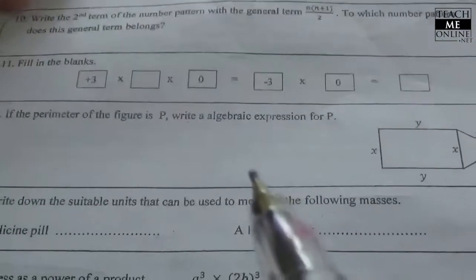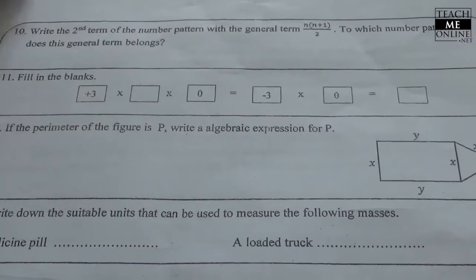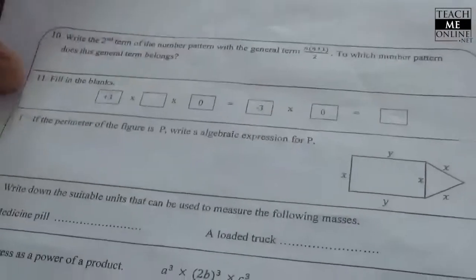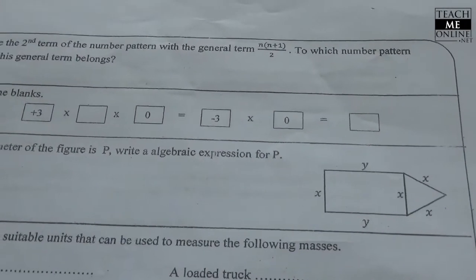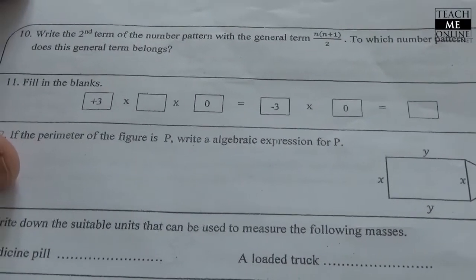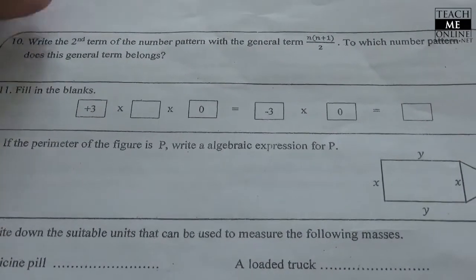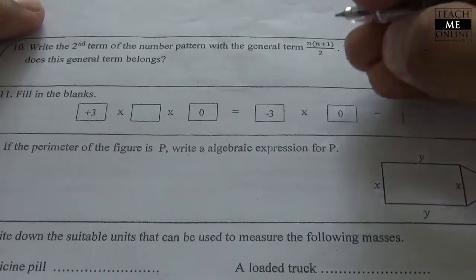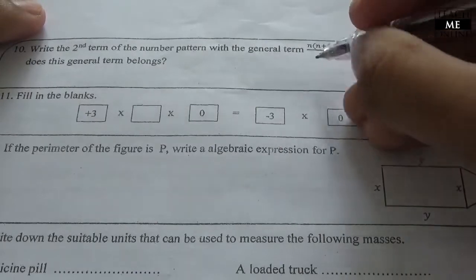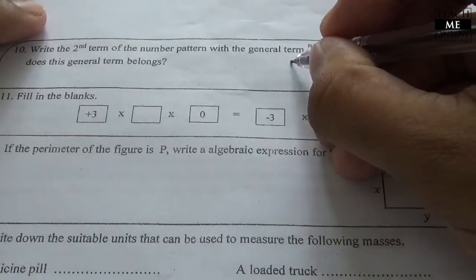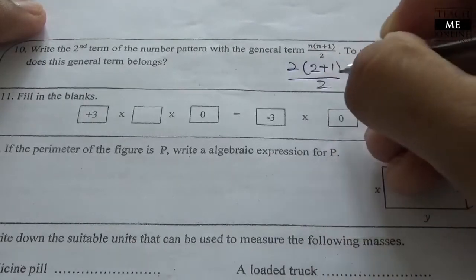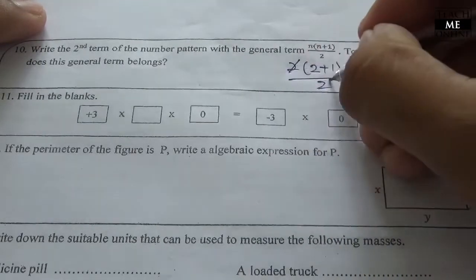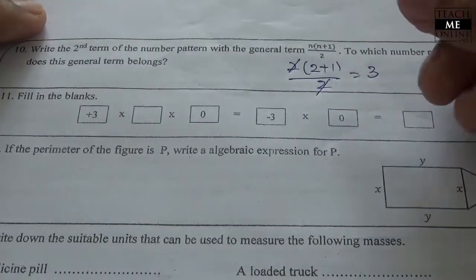Moving on to the next question. Write the second term of the number pattern with the general term n into n plus 1 over 2. To which number pattern does this general term belong? Right. So the second term would be, for n you have to put 2, like this. Simplify this and you get 3.